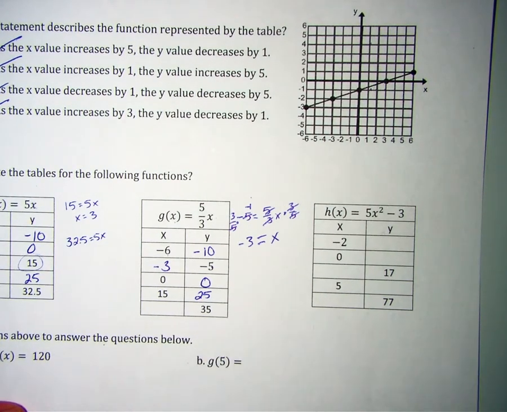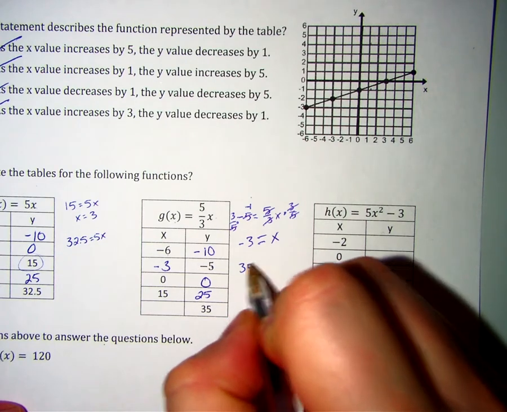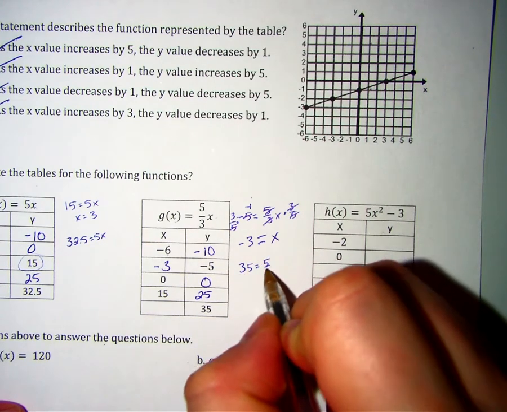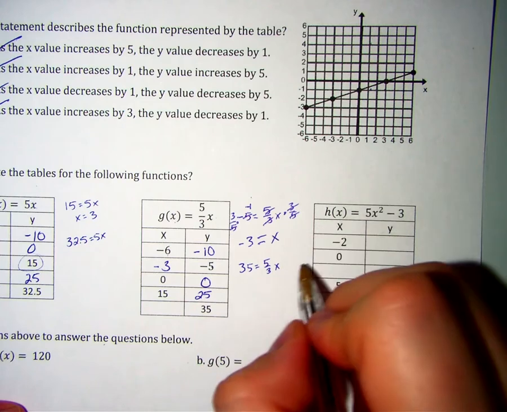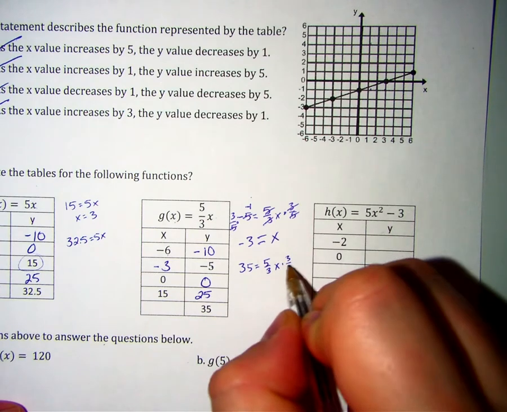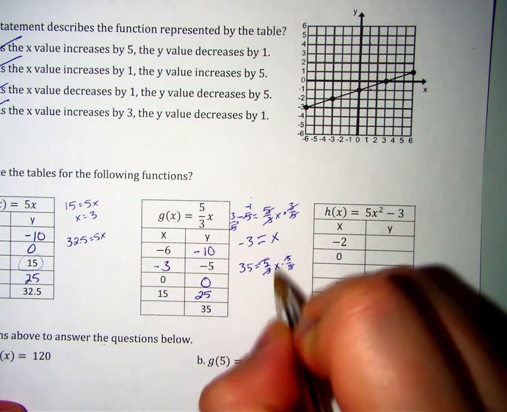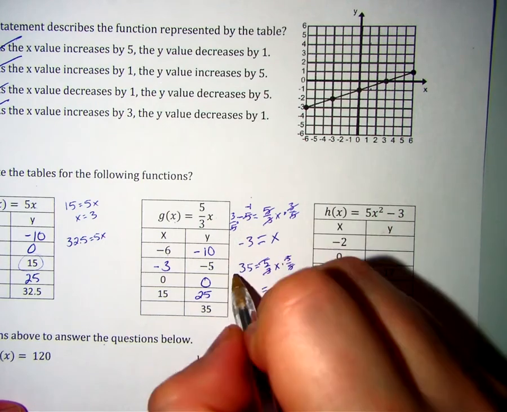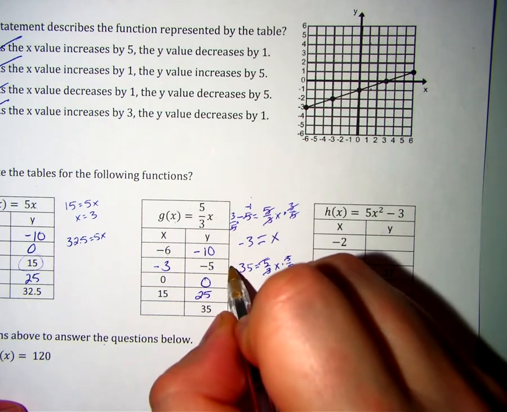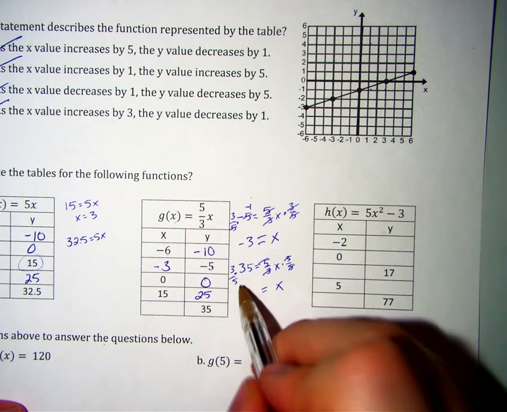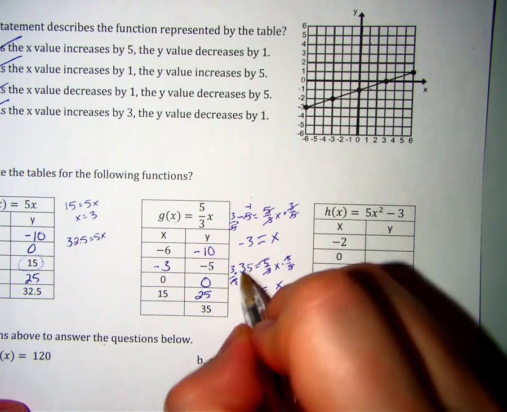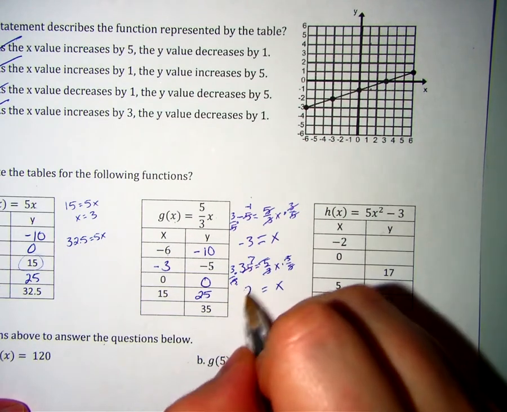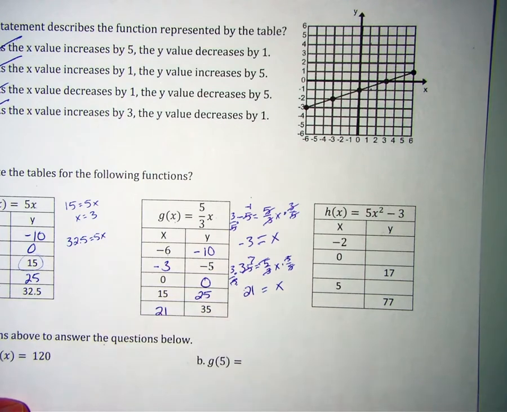We'll do the same thing with our 35. 35 is equal to 5/3 x. So we're going to again multiply by 3/5, where 5 will go into 35 7 times. So 7 times 3 is 21. And we filled out the table.